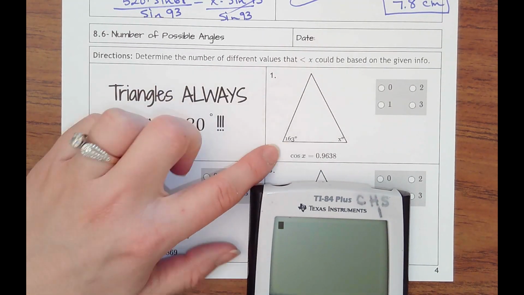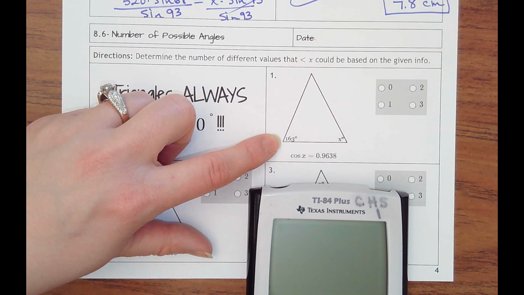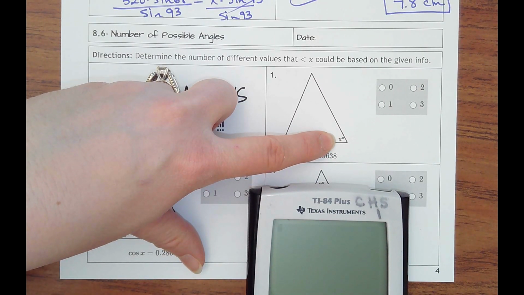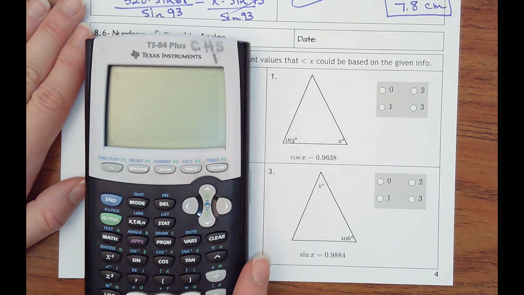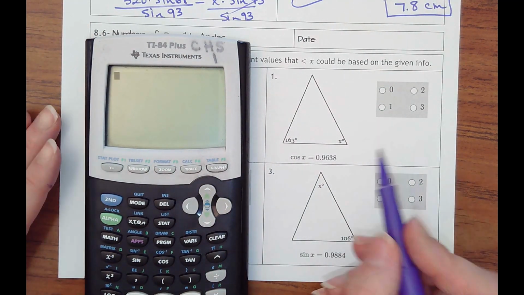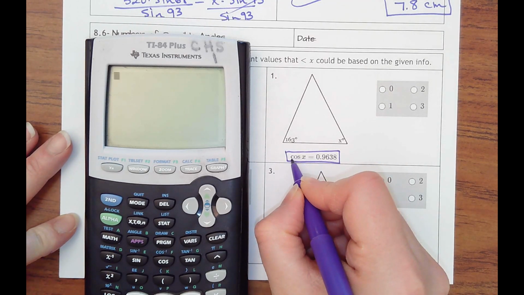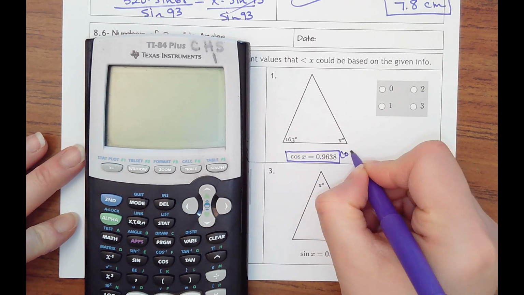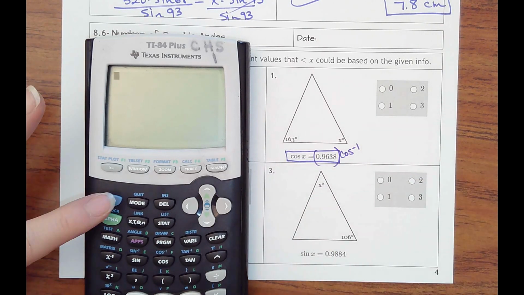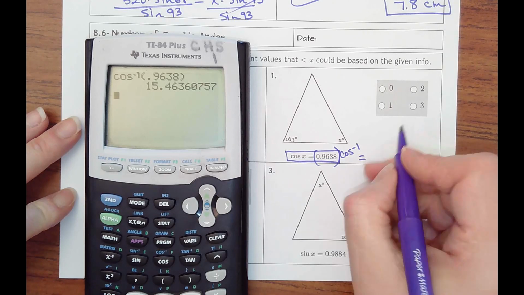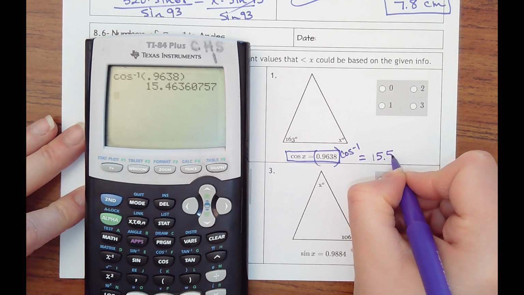So starting with this first one, we know one of the angles in the triangle, they want us to figure out what could X be. We don't even need a specific answer, but how many answers. This is kind of prepping you for something we're going to do coming up. And so this is my equation I'm trying to solve. To get X by itself, or to find the angle, I'm going to have to inverse cosine of this decimal. And yeah, you want to put that exact same thing in, 0.9638. And that equals about 15.5 degrees.